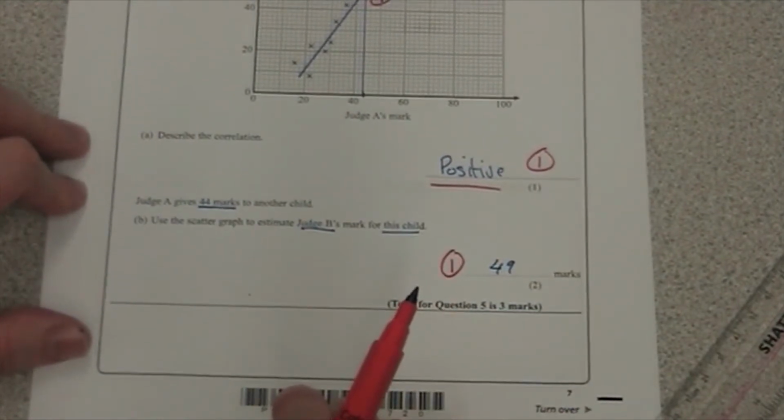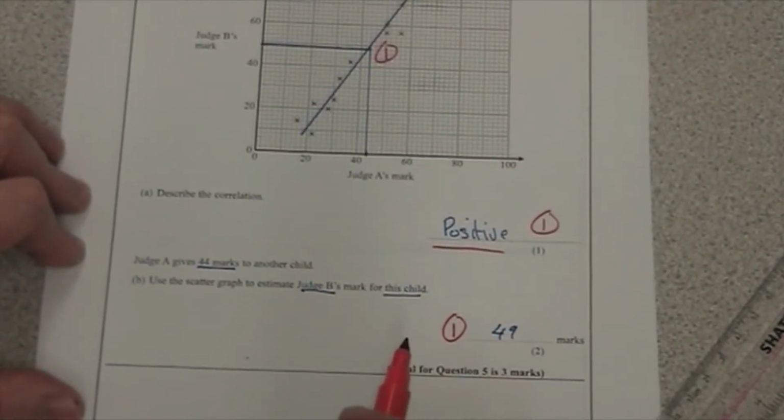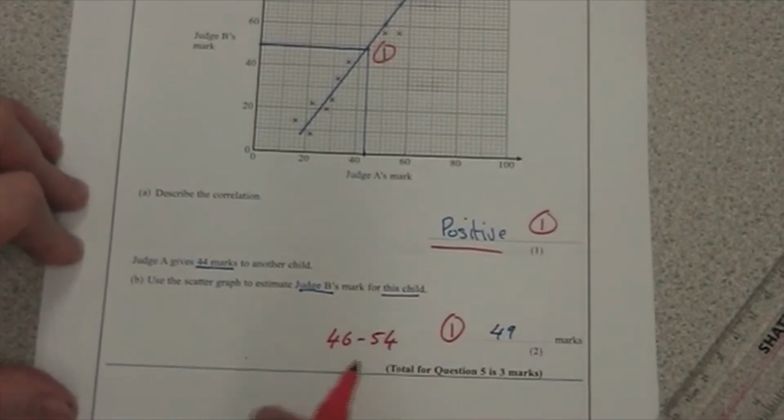Because I said the line of best fit is done by hand and it's not a precise measurement, they do give you a mark for any answer between 46 and 54 marks.